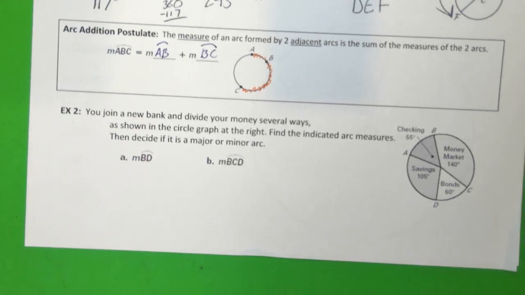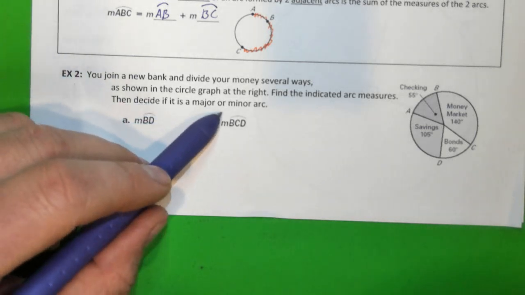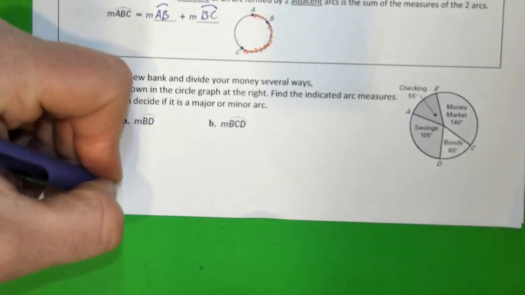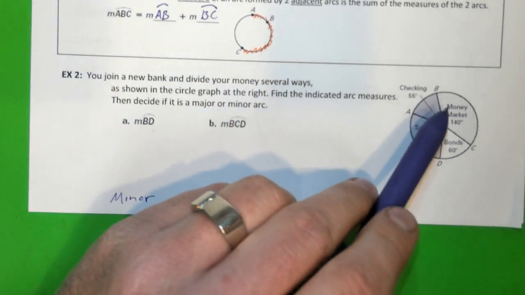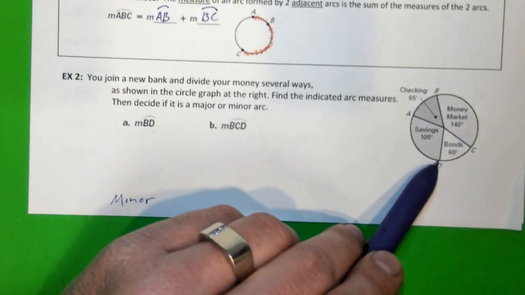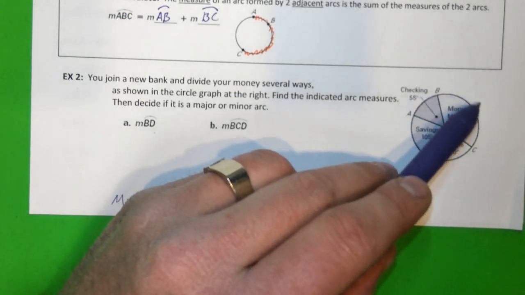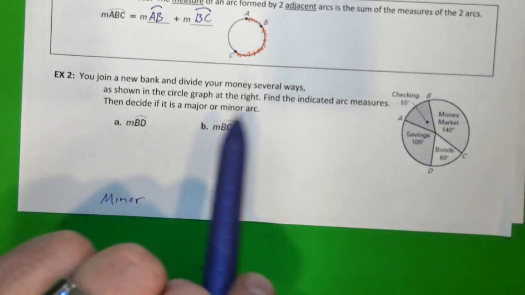Let's try it right down here. It says you join a new bank and you divide your money several ways. You are diversifying your investments. As shown in the circle graph at the right, find the indicated arc measures, then decide if it is a major or a minor arc. So right here, BD, that's only two letters, so I can tell right away that this is going to be a minor arc. BD means we need to start here at B and travel to D. And we need to do it in the shortest way possible. You could go clockwise or counterclockwise, but you need to do it the shortest way because it needs to be minor.